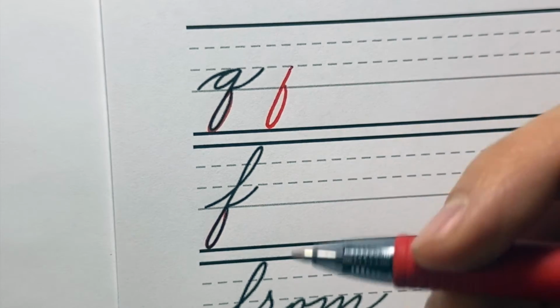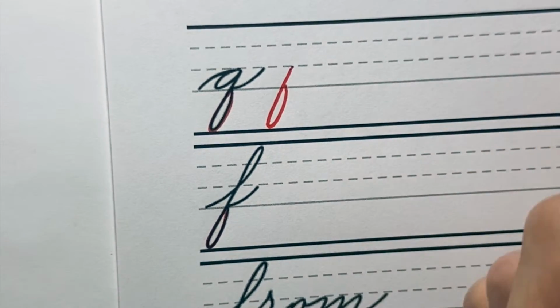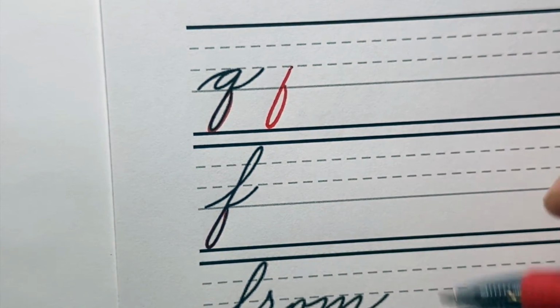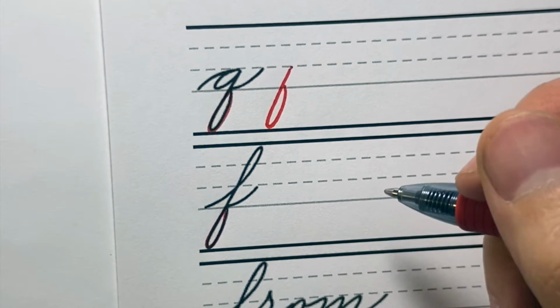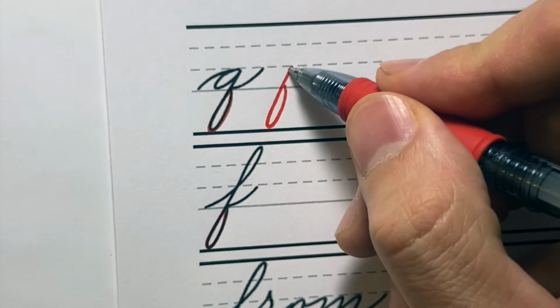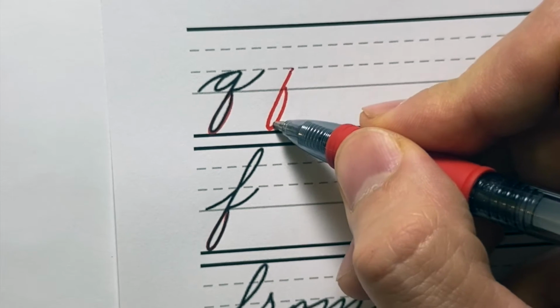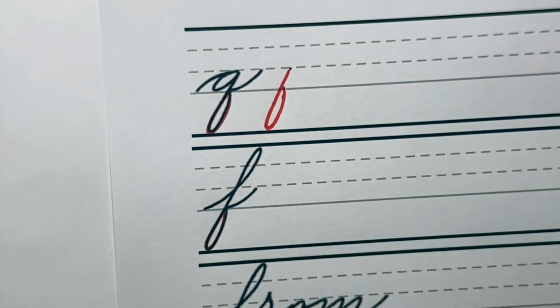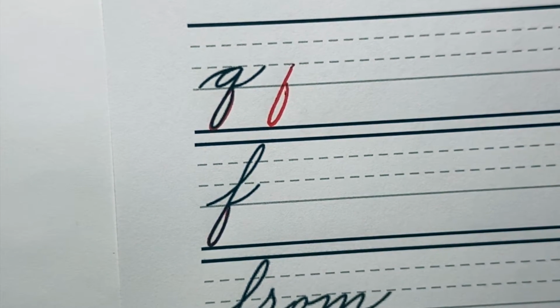We have seen a descending loop before in the lowercase p. So this isn't the first time we're going below the baseline, but it is the first time we're making this move down and to the right and then back and to the left, okay? All right, so let's take a look at the Q first.